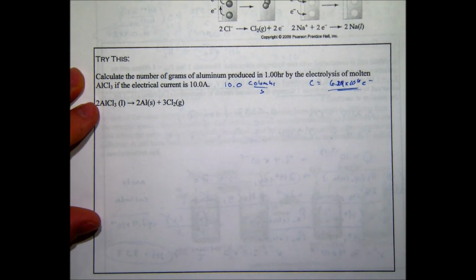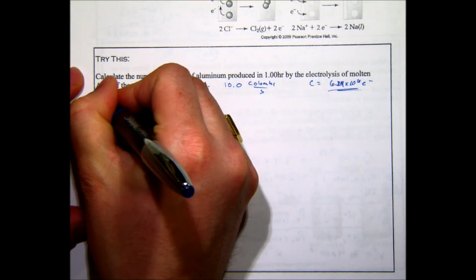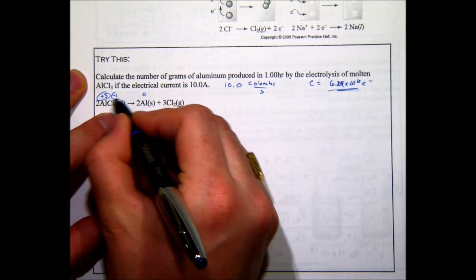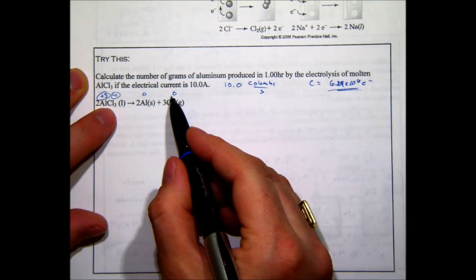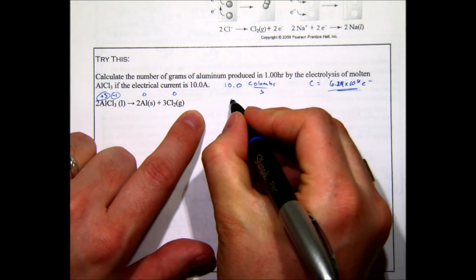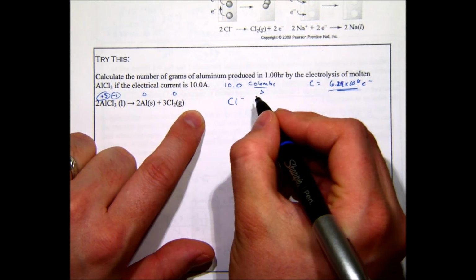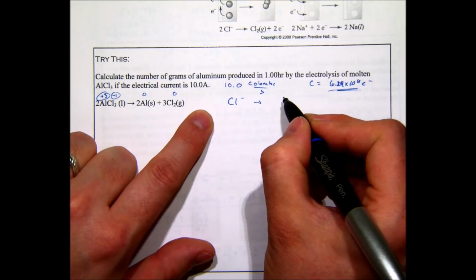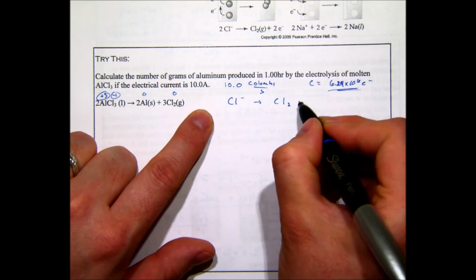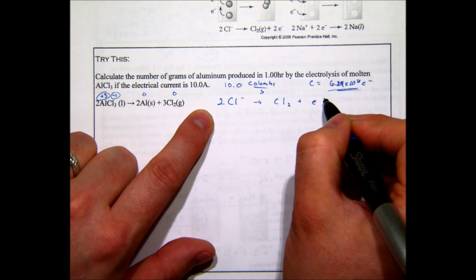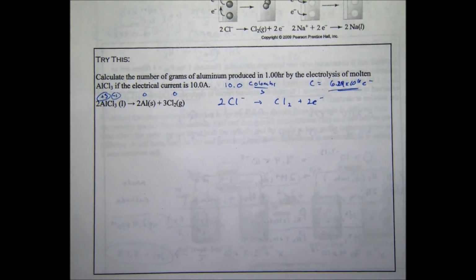So we have the overall reaction. We know that aluminum here is plus 3, and aluminum here is 0. Chlorine is minus 1, and chlorine here is 0. So chlorine is being oxidized, so we have our oxidation.